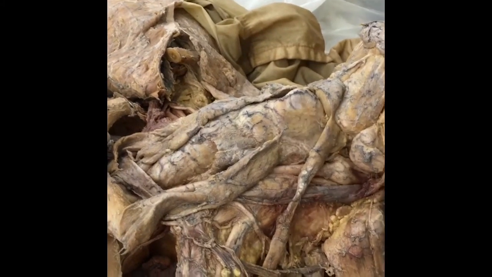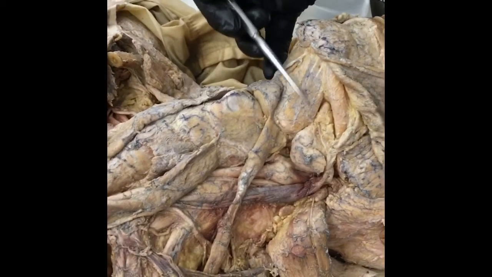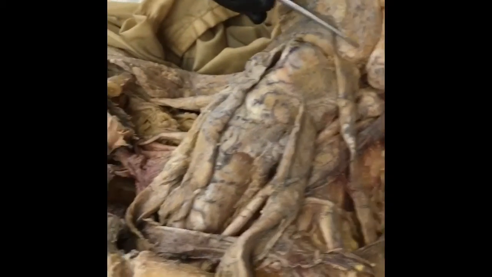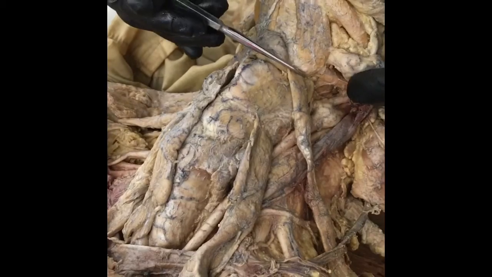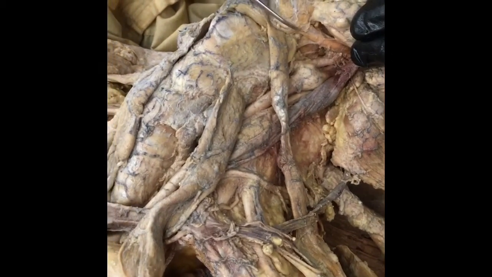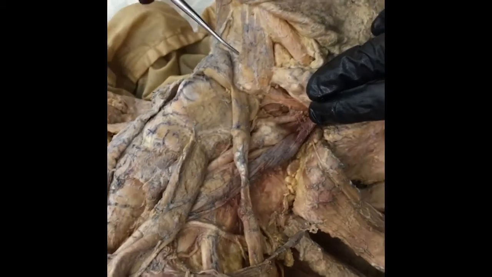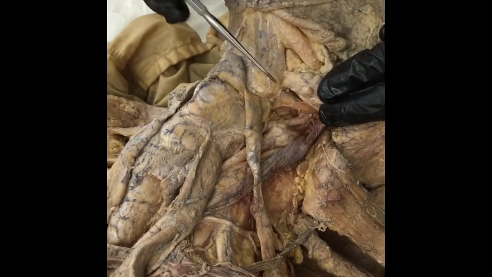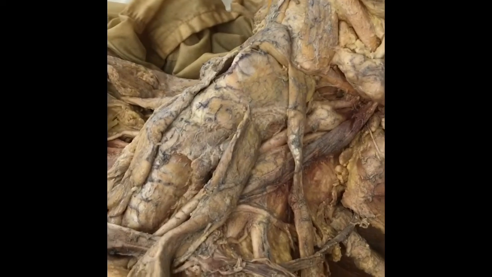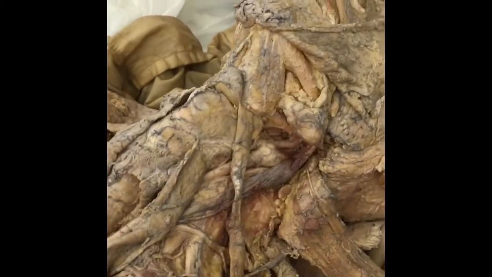Then under the chin right here, we've got our digastric muscles. Digastric has a head that goes right here, and then another one that goes all the way back to the mastoid process. And then under here, we've got our mylohyoid.